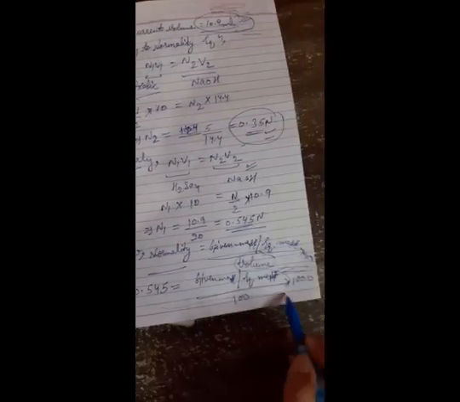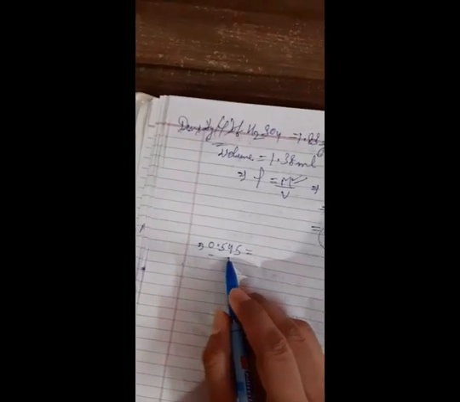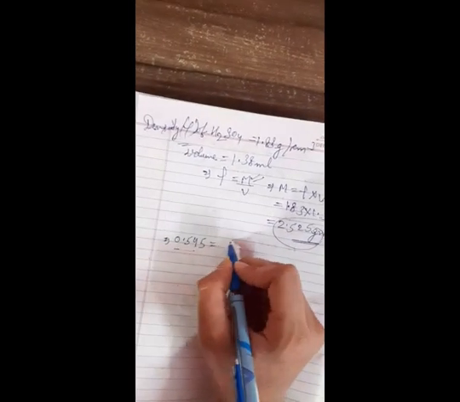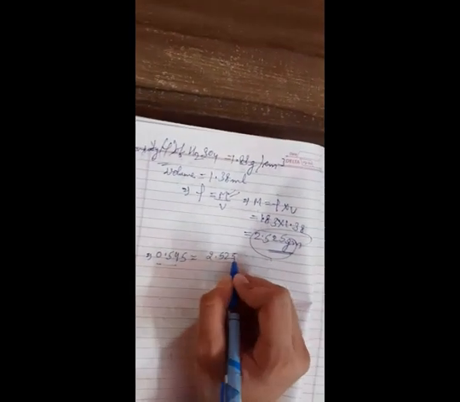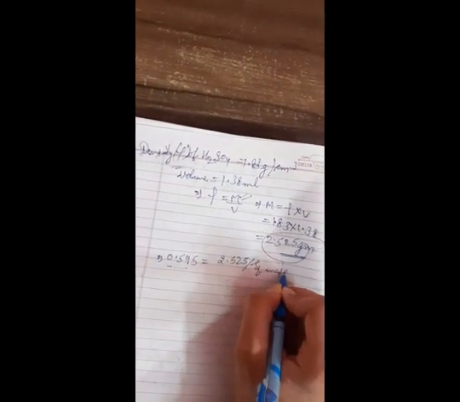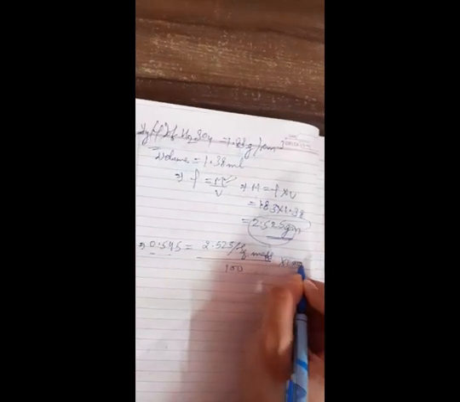Now putting this value in this equation, we get 0.545 is equal to given mass 2.525 upon equivalent mass upon volume 100 into 1000.